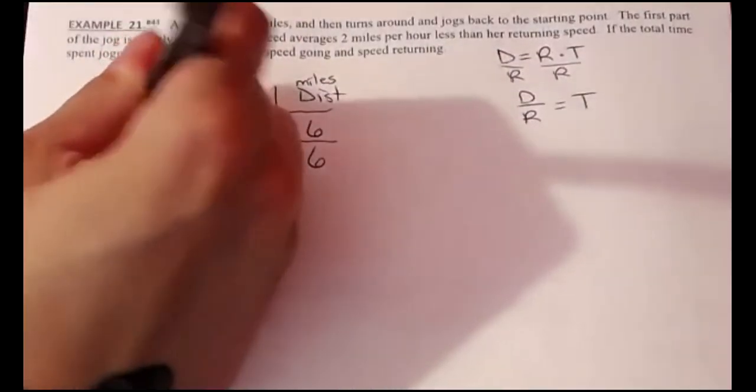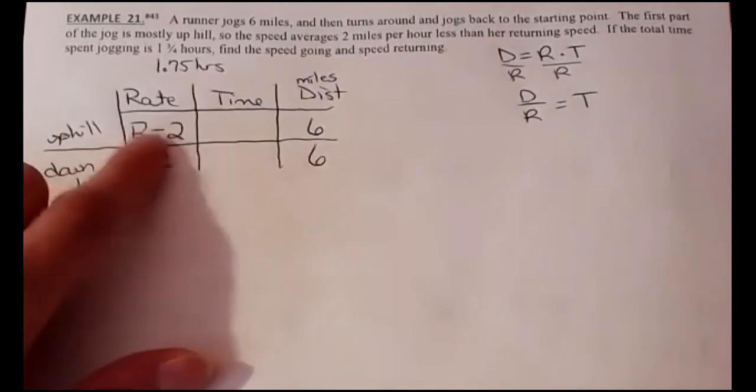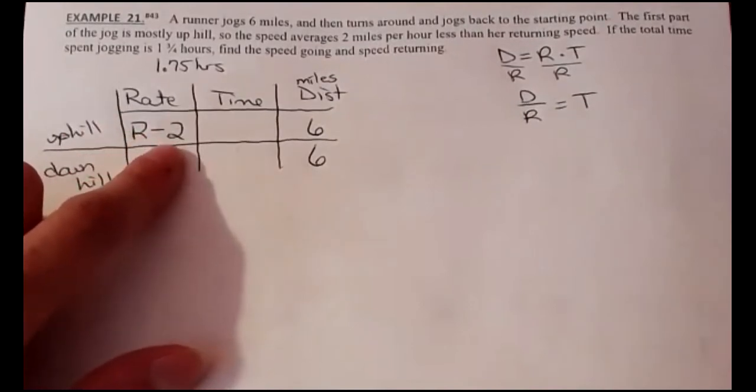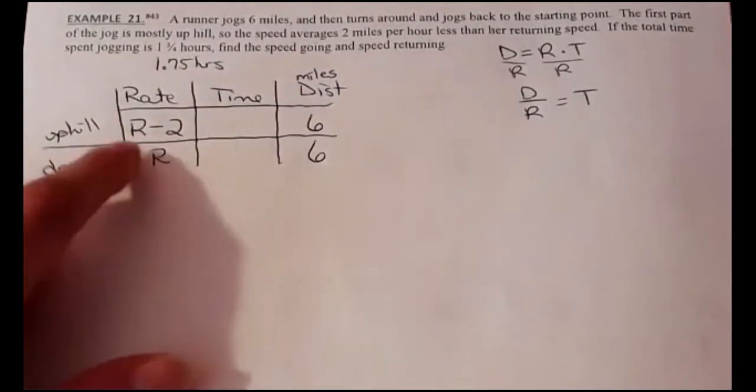So we're going to write that as R minus 2. Be careful not to write it as 2 minus R. That doesn't make any sense. Like, what if her speed downhill is like 9 miles an hour? You wouldn't say her speed uphill is 2 minus 9, because then that's a -7. Who's running -7 miles per hour? That's weird. So we want to be careful.